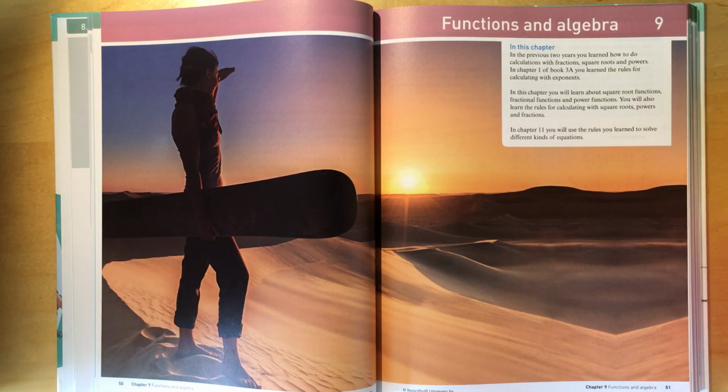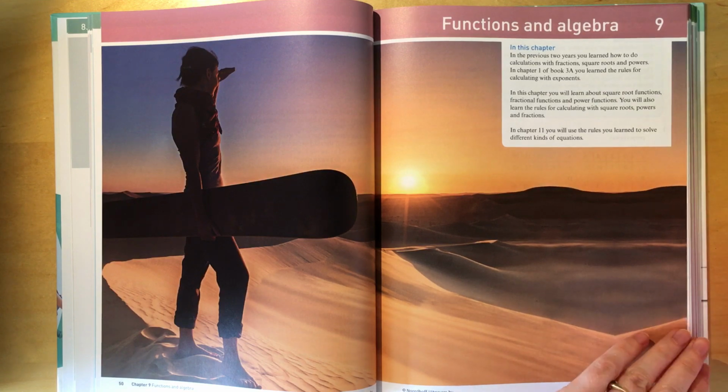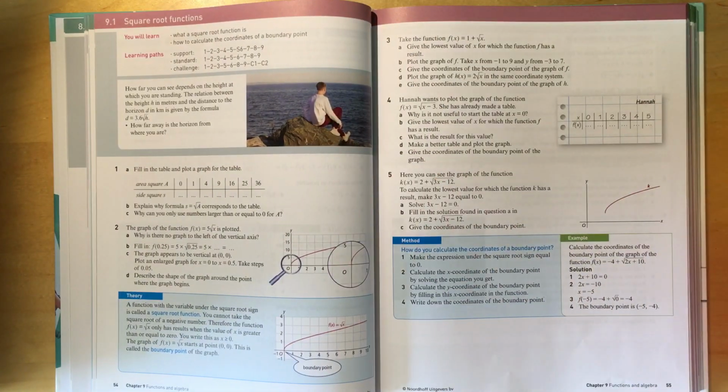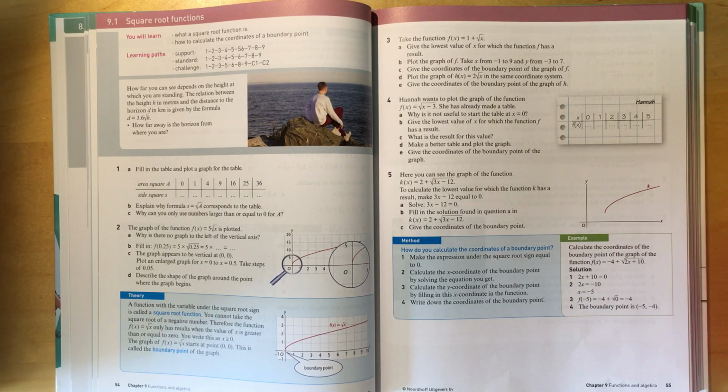Chapter 9 is called Functions in Algebra. In this chapter we will learn about 3 new types of functions: fractional functions, square root functions, and power functions. Besides that, we'll also learn the rules for calculating with square roots, powers, and fractions. We will start today with section 9.1, square root functions.